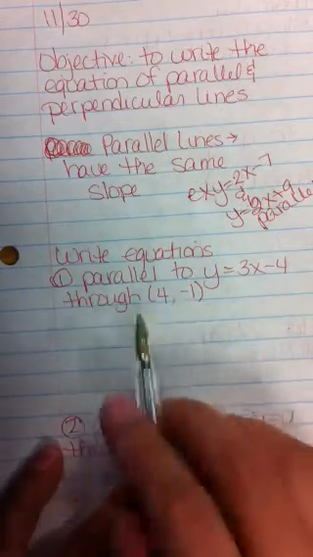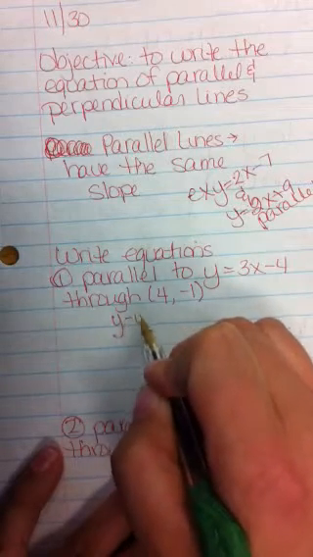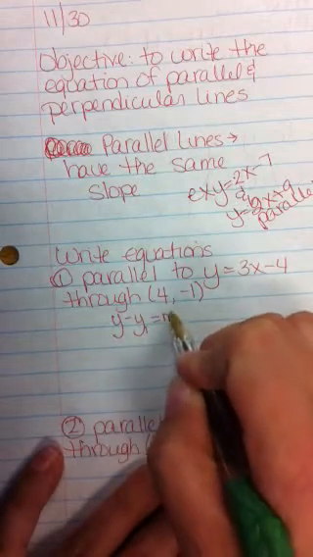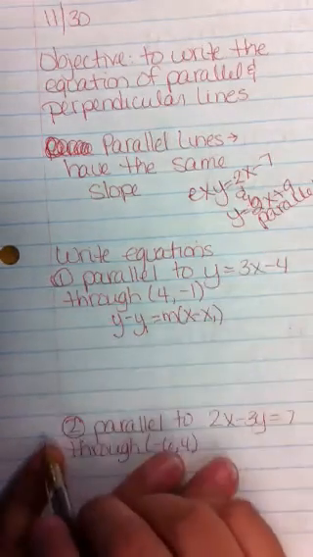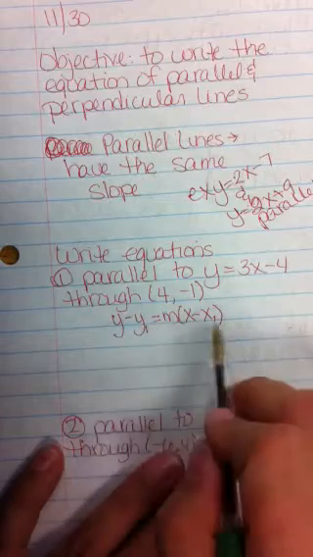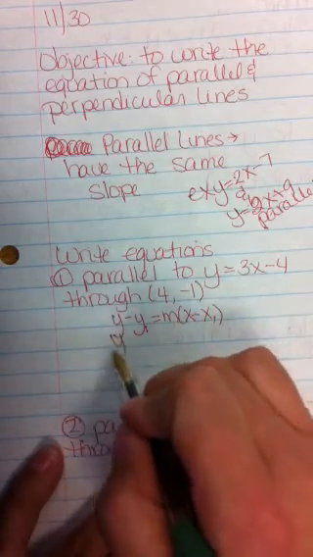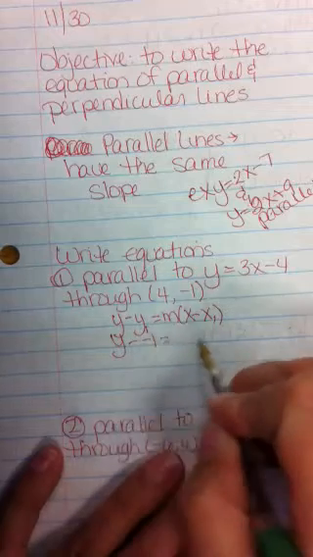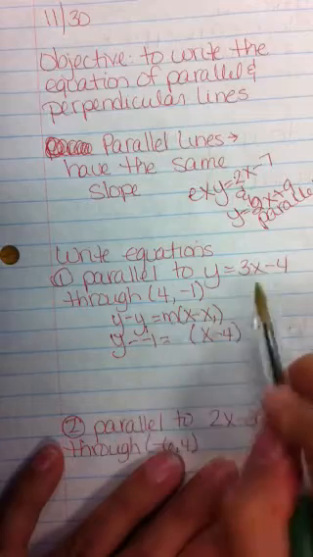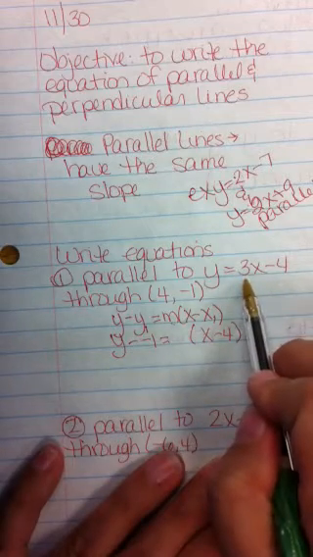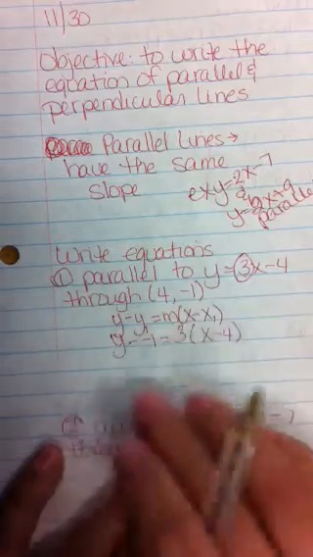negative 1. So in order to write the equation of a line, we have to use the point slope form, which is y minus y1 equals m(x minus x1). In order to use this equation, we have to have an m and an x1 and a y1. Well, we have x1, y1 because of the 4 and negative 1. So y minus negative 1, x minus 4. Our m is going to be the same as our m from the equation that I gave you, which is 3. So we take that, we plug it in for m.